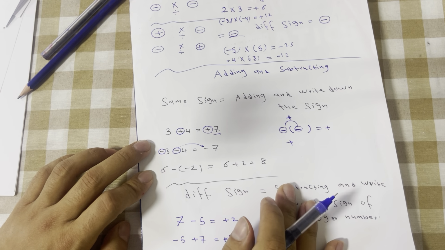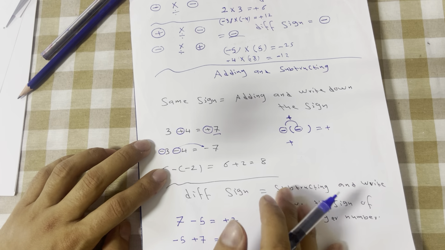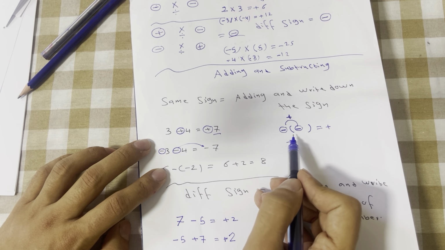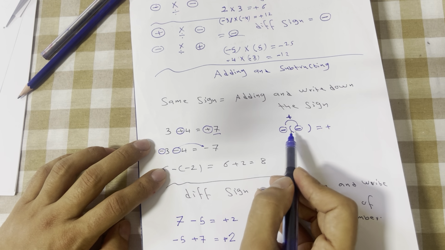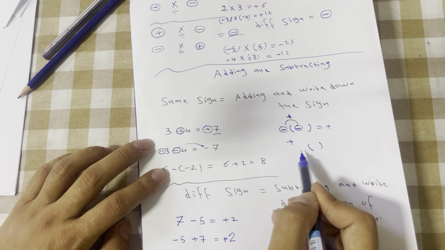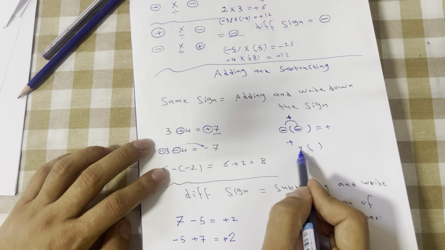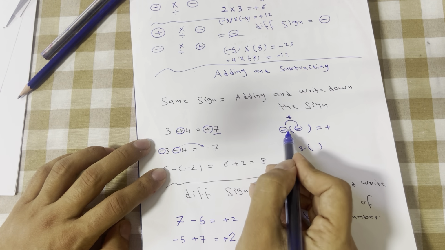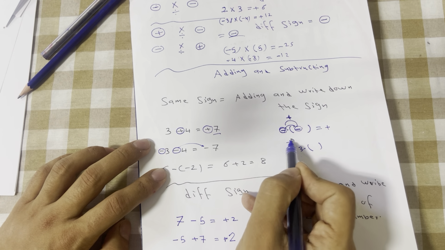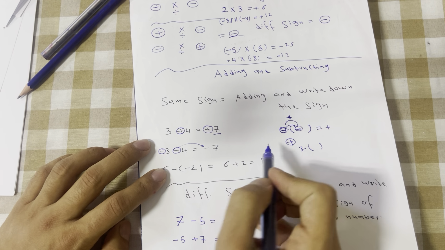Maybe you have a question and you say, teacher, where is multiply? Why do you multiply them? Dears, anytime when we have a bracket with a number with a sign, it means multiply. So we have multiply here. Negative times negative equals positive. Okay, this is right every time.